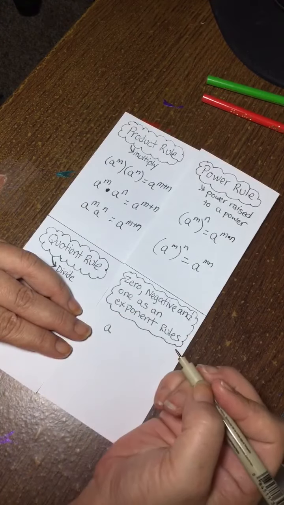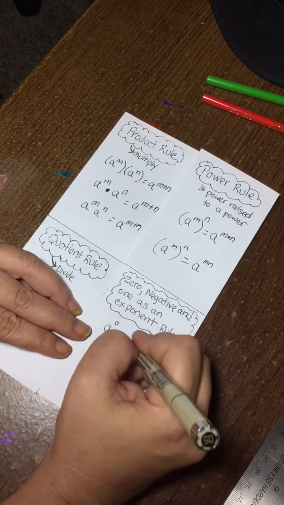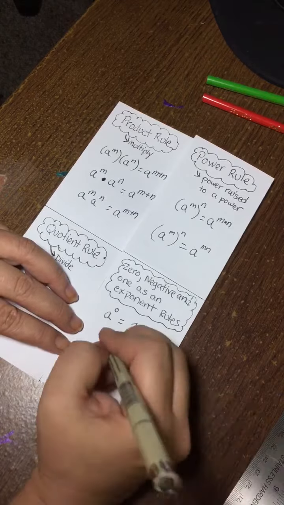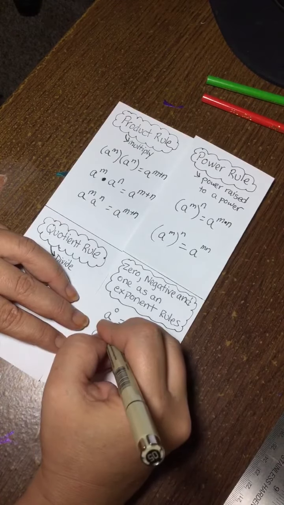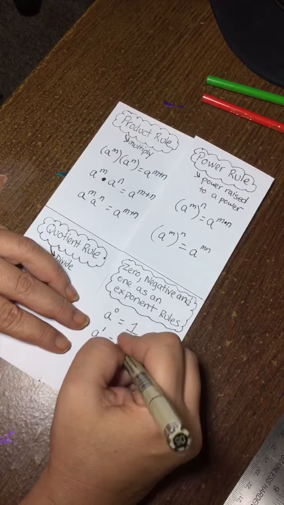Any base raised to a 0 power will always equal 1. You may remember that from some of the work we did last week already. Any base raised to the first power will always be whatever the base was.